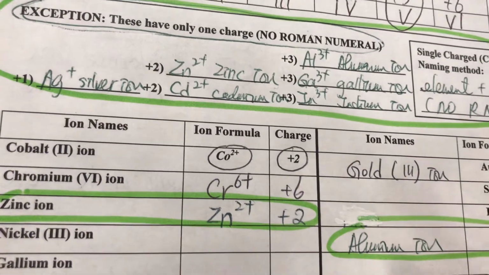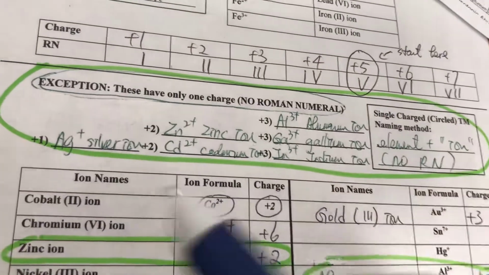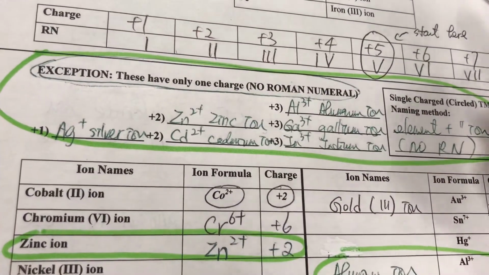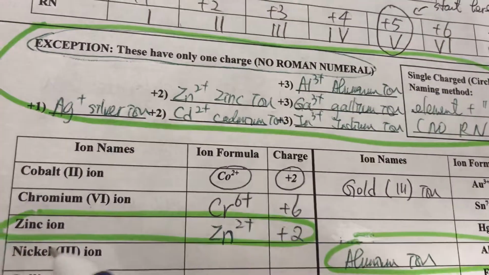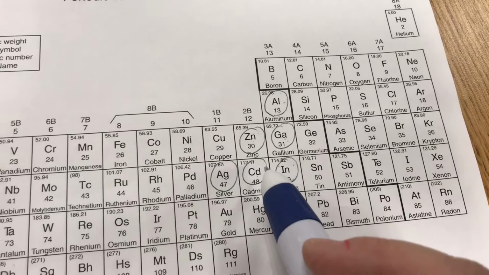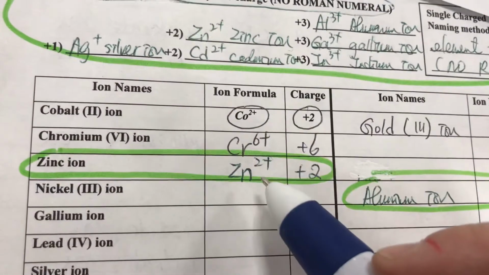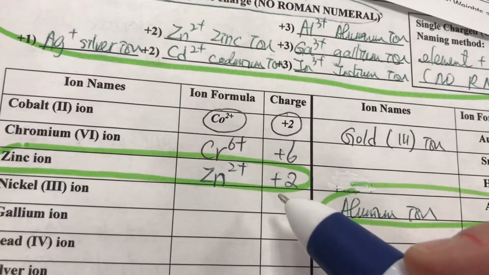Now zinc ion. I can also tell 2 ways that it is not a multiple, but a single. Number 1, zinc ion, the name does not have Roman numeral. That means it only has 1 charge. And number 2, zinc is one of the 6 that I circled, and zinc is on the 2nd column, so it will be 2 plus. So we use green pen here. Zinc is always 2 plus because it's on the 2nd column. So zinc 2 plus and plus 2 charge.